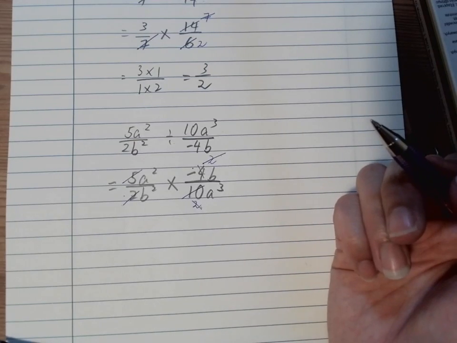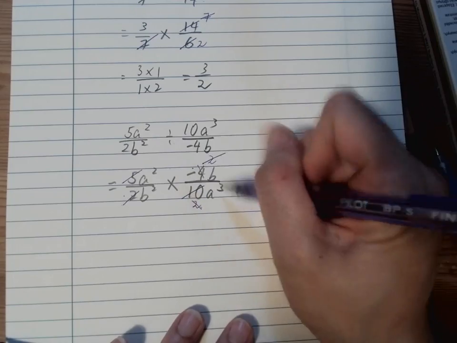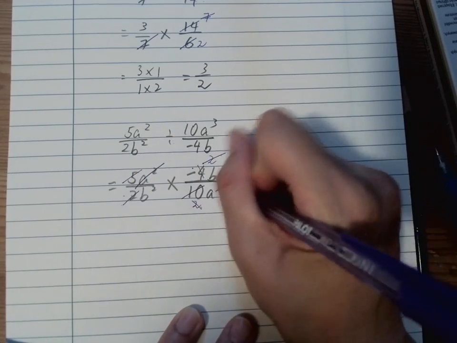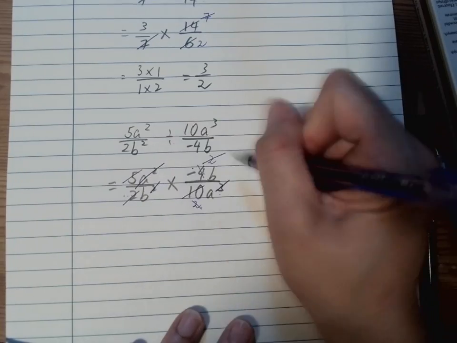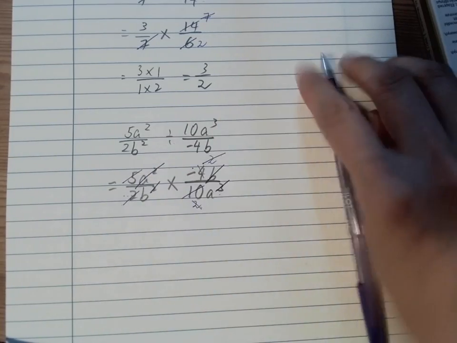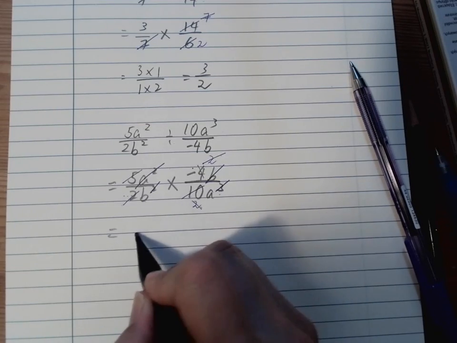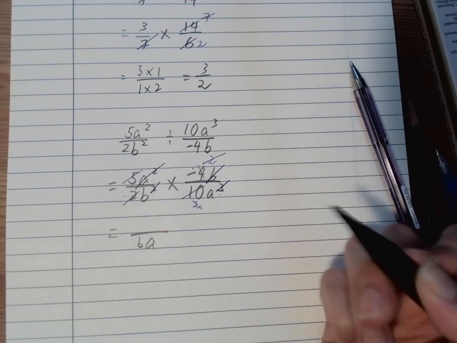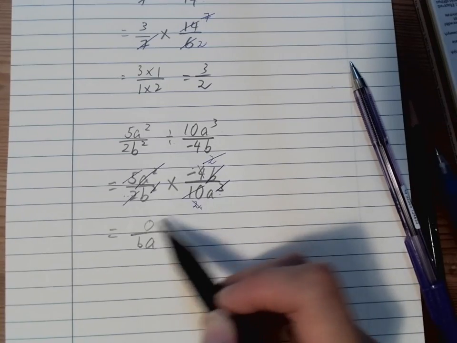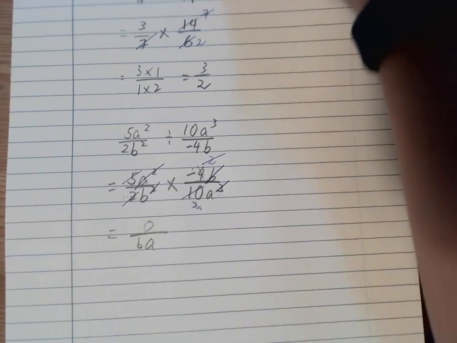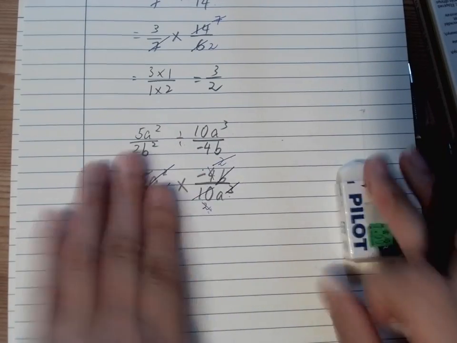Now we work with the unknowns, the variables. A squared and a cubed, so that's gone, and that leaves 1a. B squared and b, this is gone, and that leaves 1b. So at the bottom, we will have b and a left over. The tricky bit is here: usually students think, oh, nothing on the top, we put 0, which is wrong, because after you cancel it, you don't leave a 0, you leave a 1.